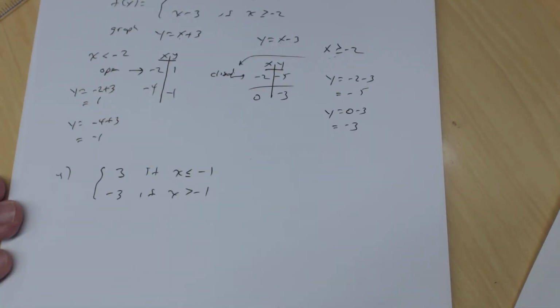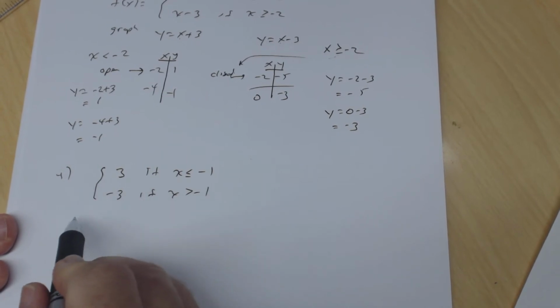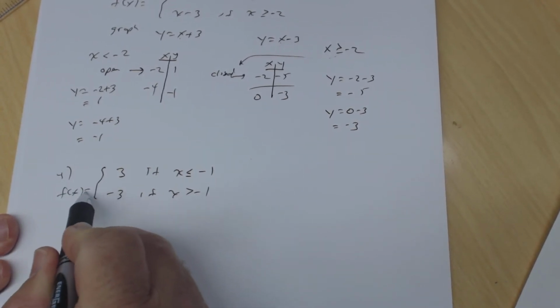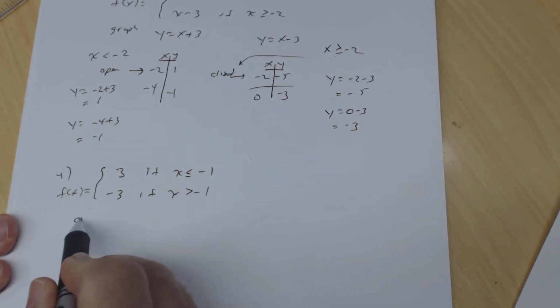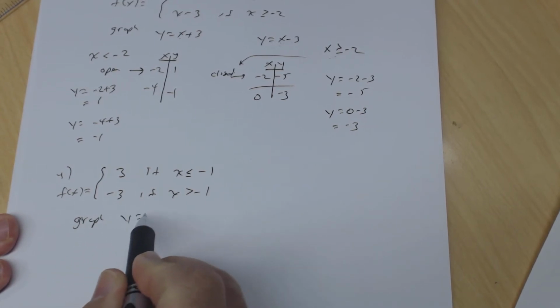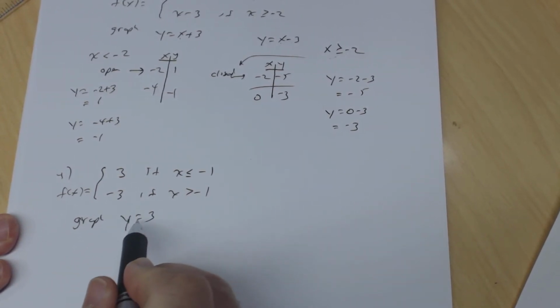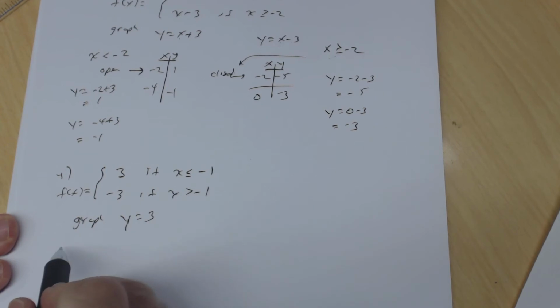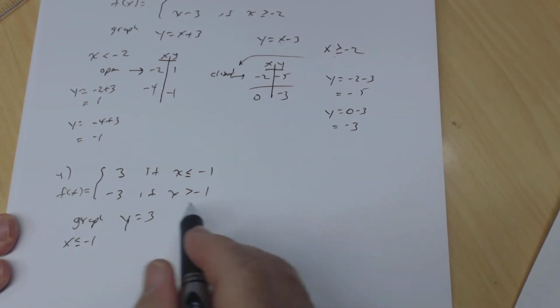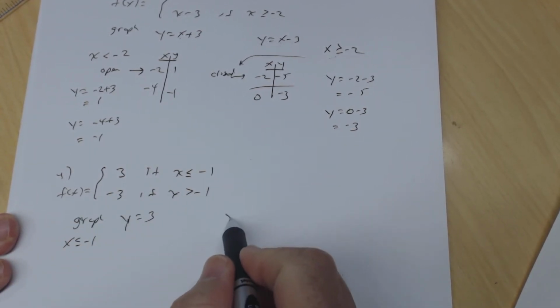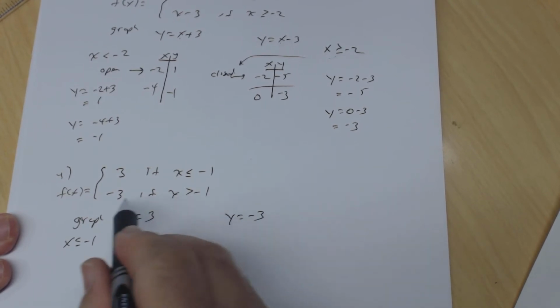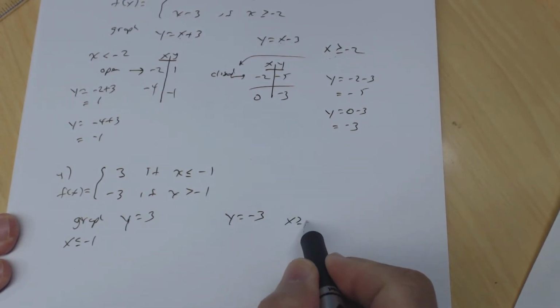All right, so we're going to graph y equals 3 first, and I'm going to graph this when x is less than or equal to -1. Keep that in mind. And then we're going to graph y equals -3, and we graph that if x is greater than or equal to -1.